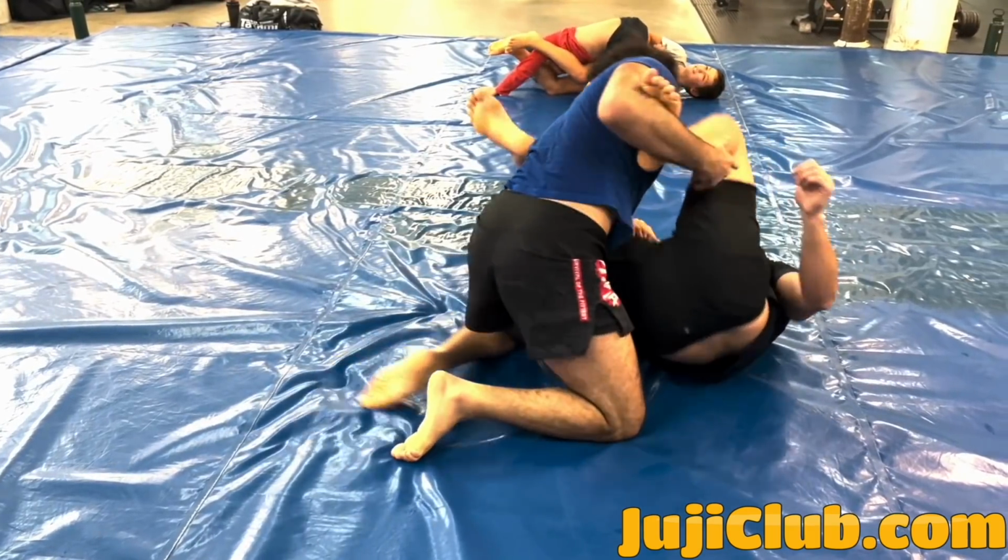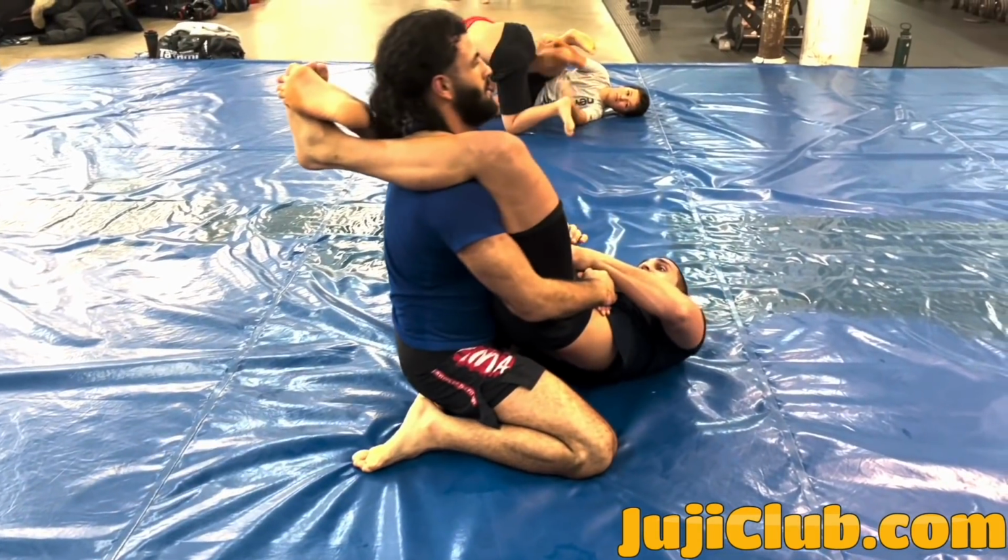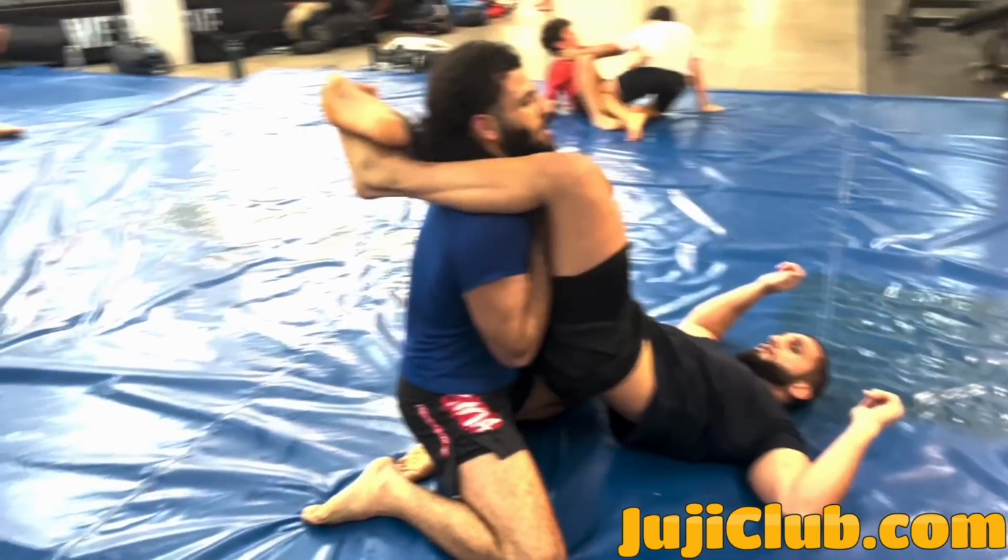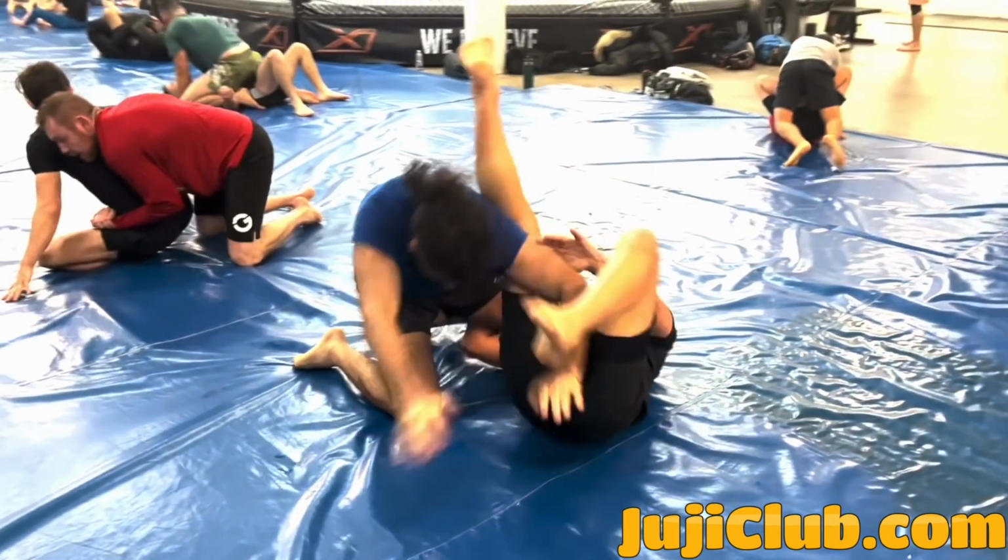We don't need to be convinced that the leg will break. Okay, we believe that the leg will break if you crank on it. So this is how we train. We train very safely when it comes to leg locks. Okay, so here we are.